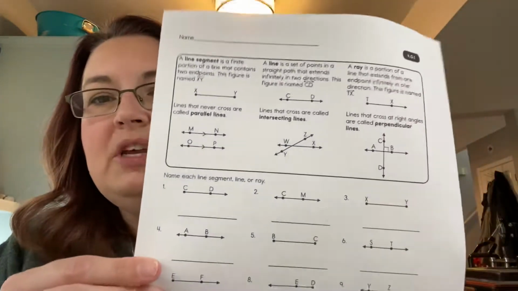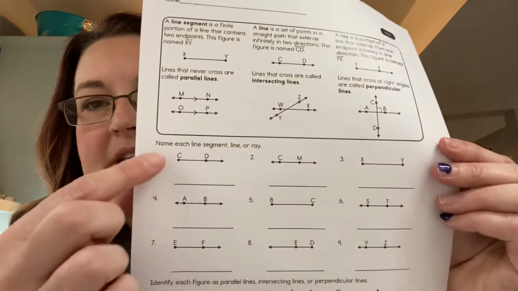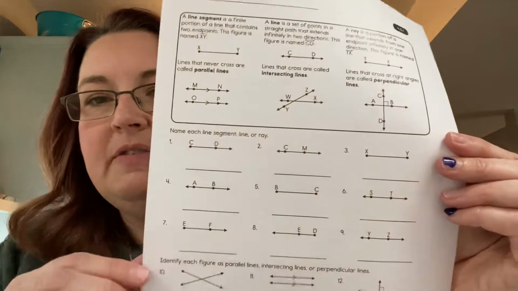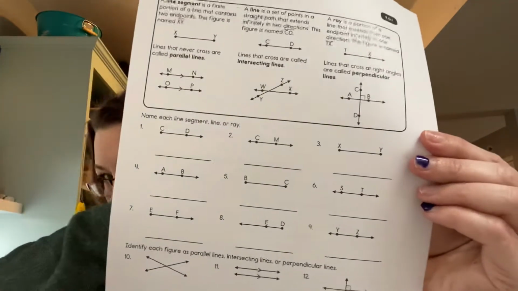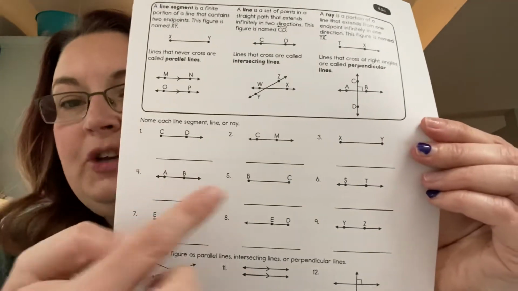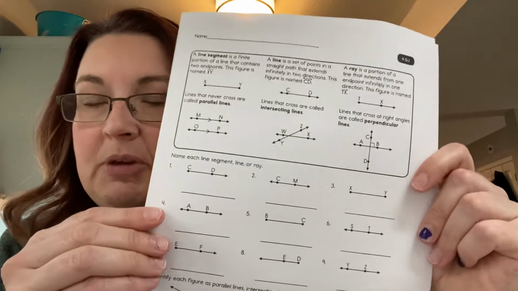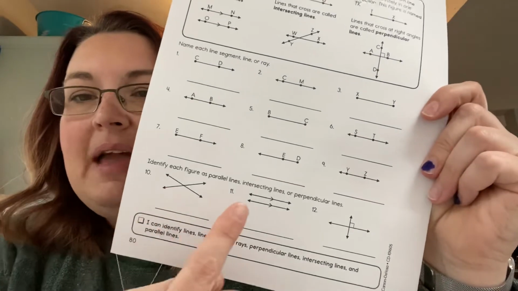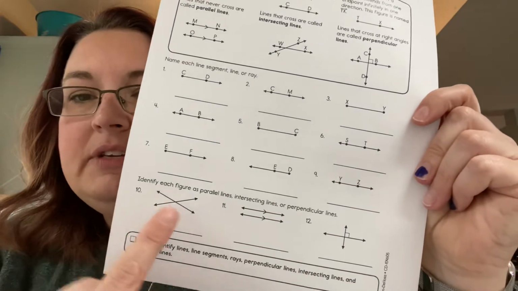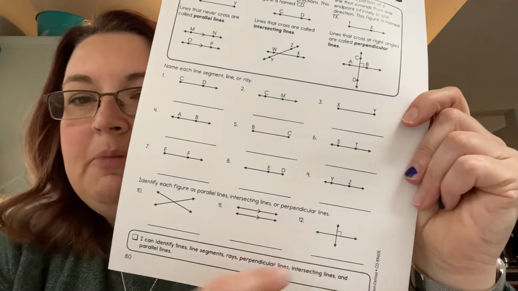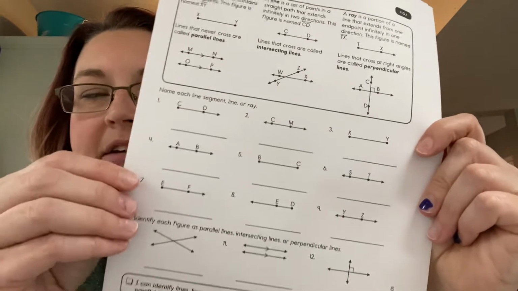The second worksheet is very similar to the first one. It just has some examples of lines, line segments, and rays, and it wants you to name each of those figures. If you need to look back at that first page for some help, you can. And then at the bottom, it has intersecting lines, parallel lines, and perpendicular lines. So it wants you to identify those.